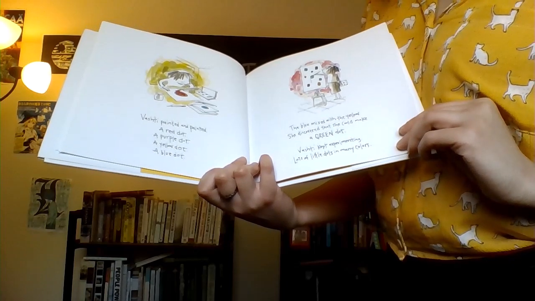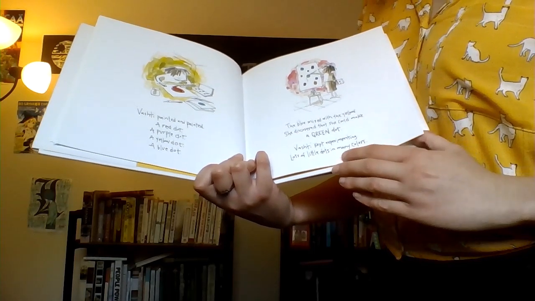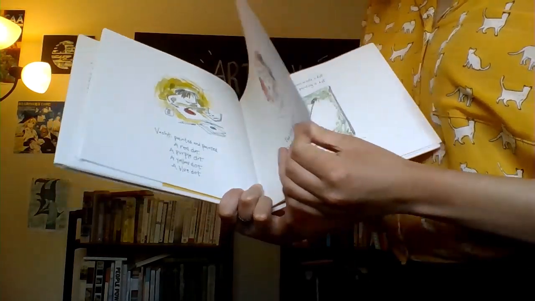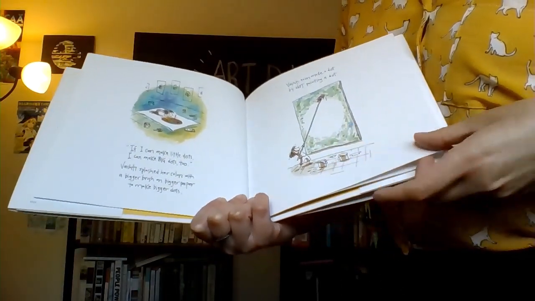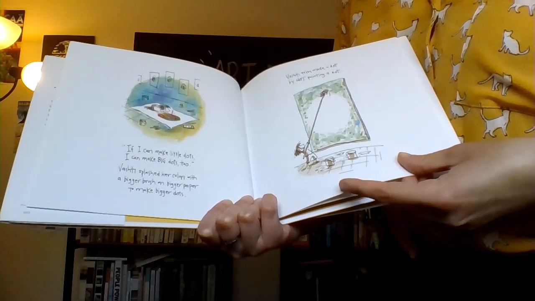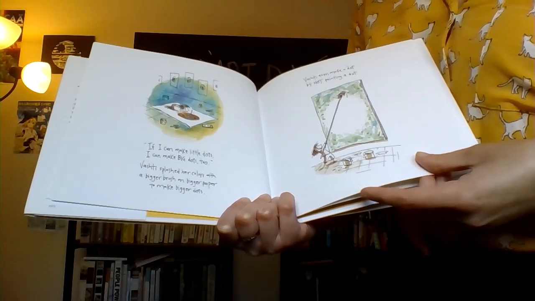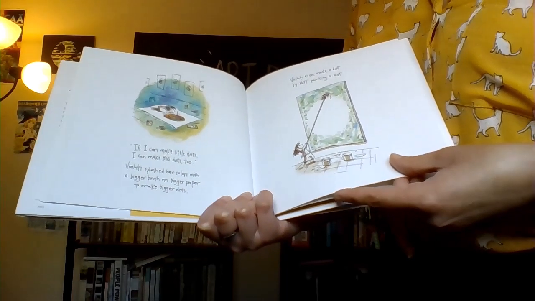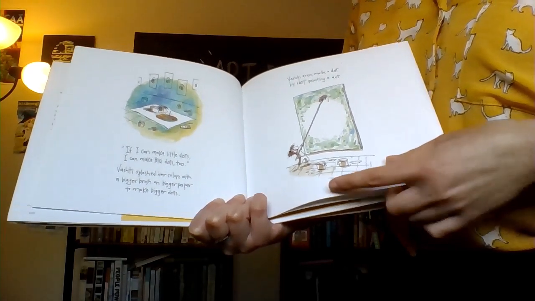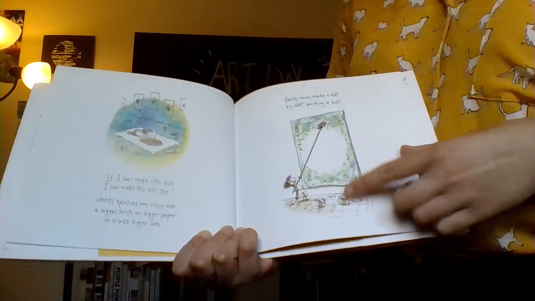Vashti kept experimenting. Lots of little dots in many colors. "If I can make little dots, I can make big dots too." Vashti splashed her colors with a bigger brush on a bigger paper to make bigger dots. Vashti even made a dot by not painting a dot.